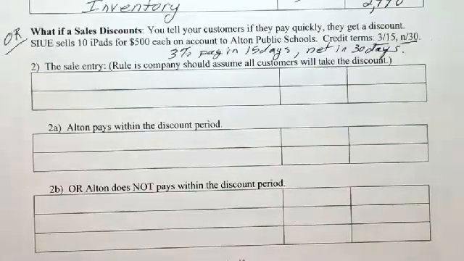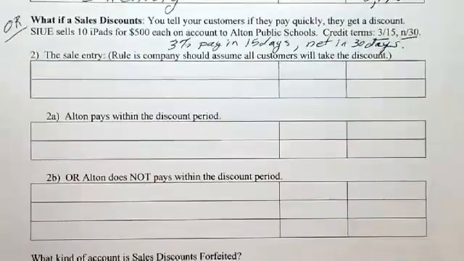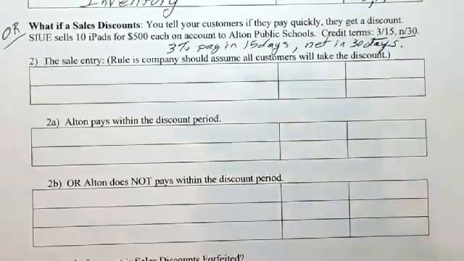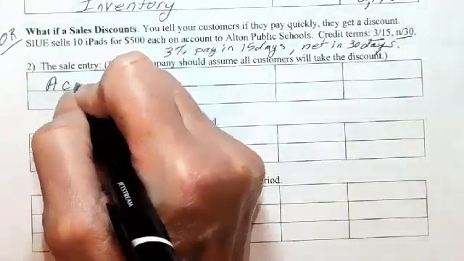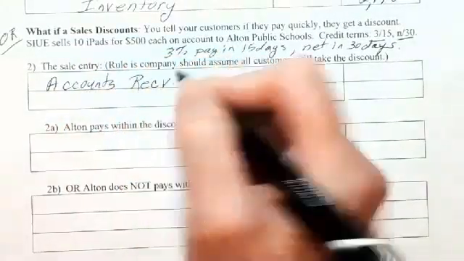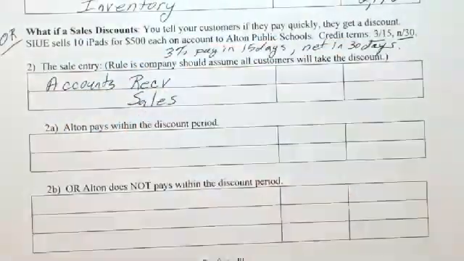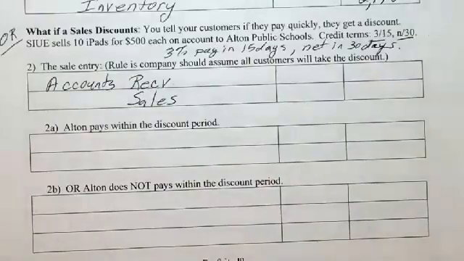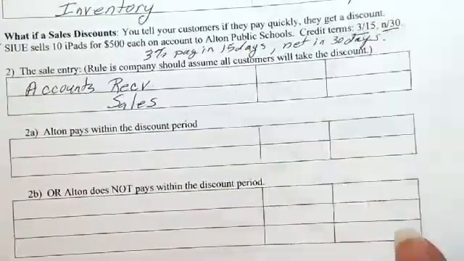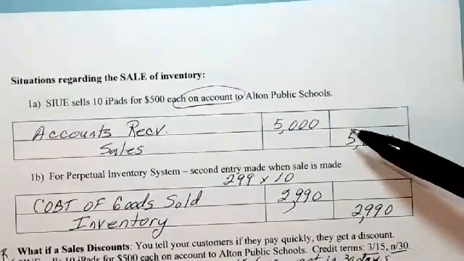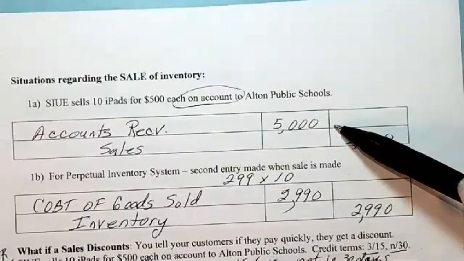Now, when we make the sale entry, we assume everybody's rational and 3% is worth it. If they've got the money, they're going to try to get it to us. So we're still going to make the entry for accounts receivable and sales, but we're going to do it for the net amount, because we assume everybody really pays that. Remember up here, the $5,000 selling price is what we're worried about.